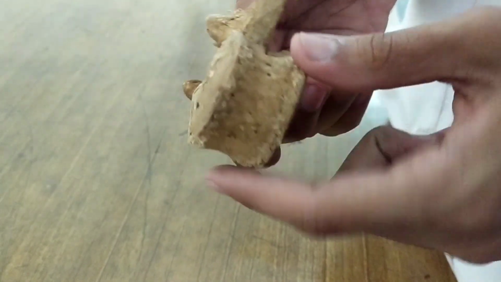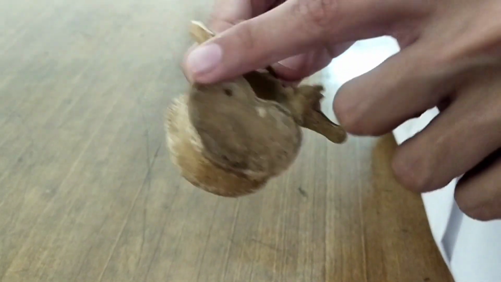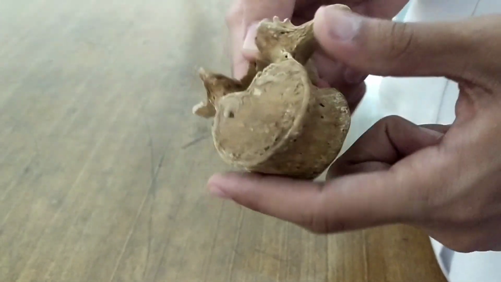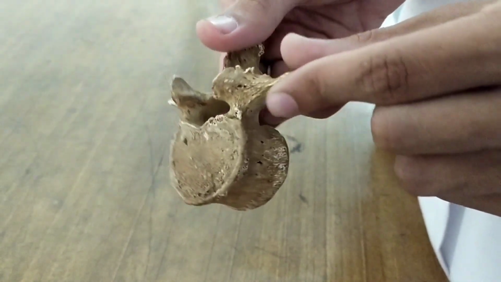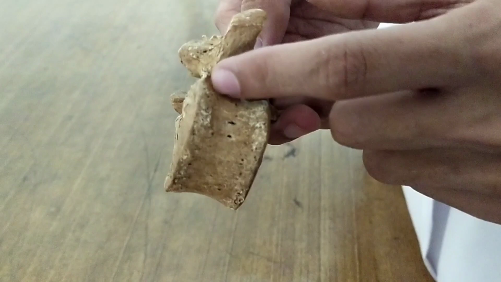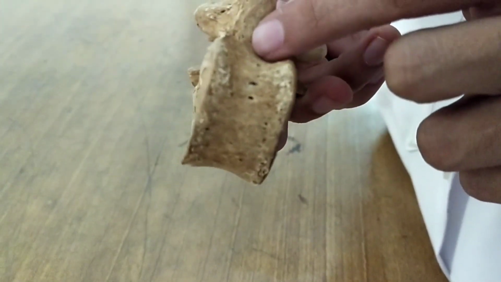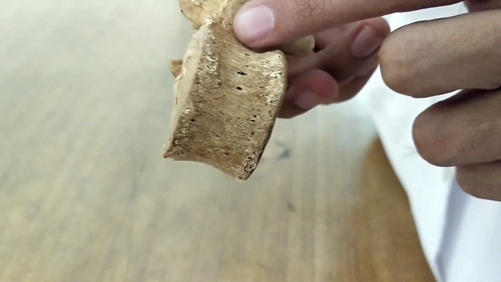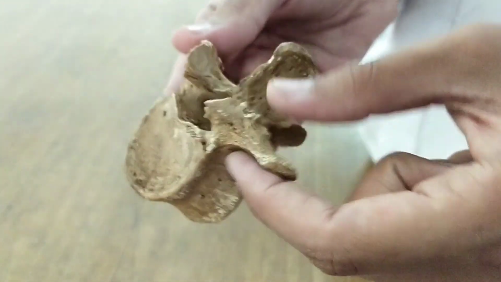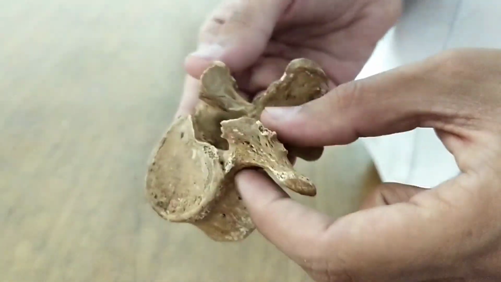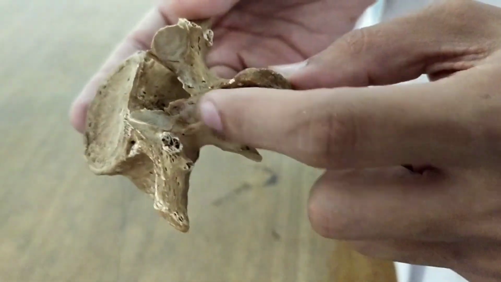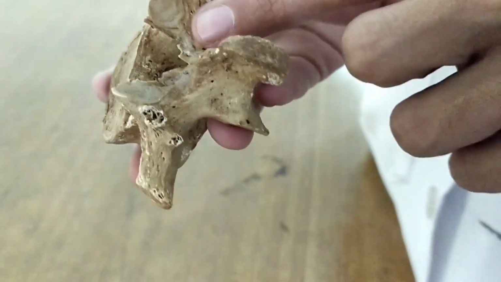This is the body of the vertebra. These are the pedicles, and these are the laminas. This is a lamina.